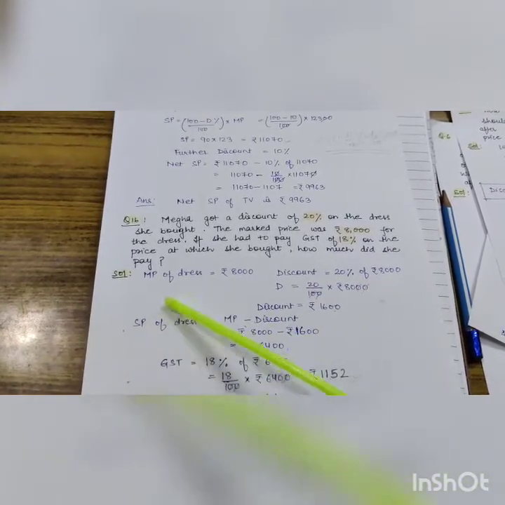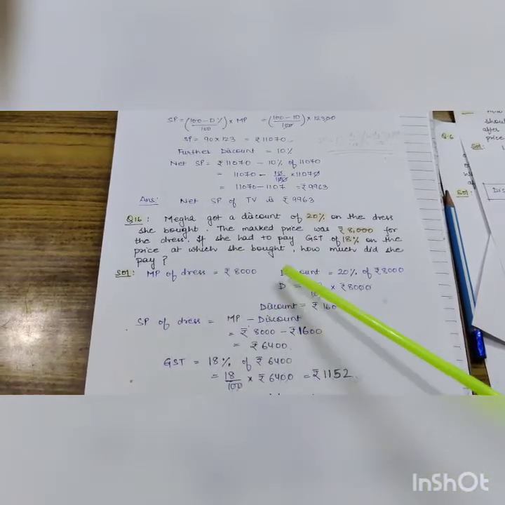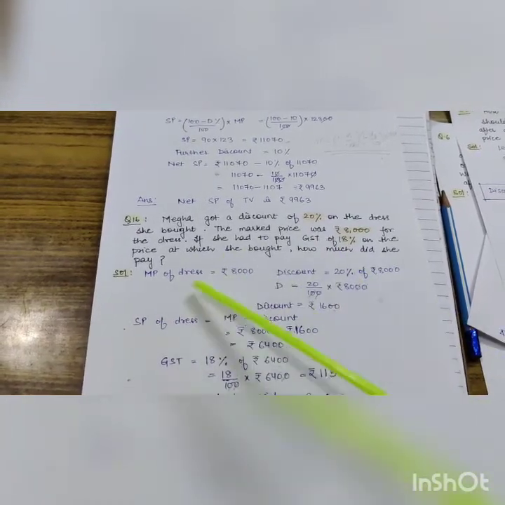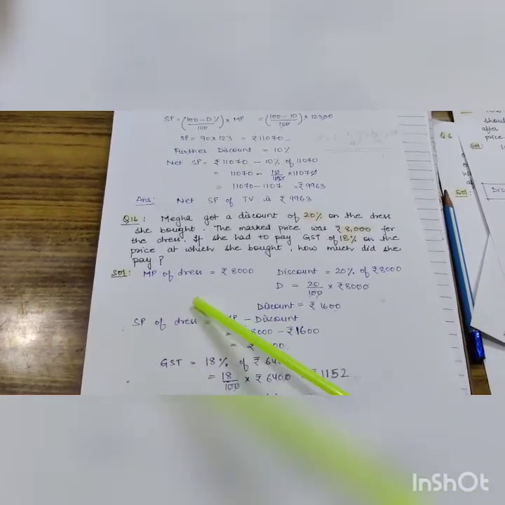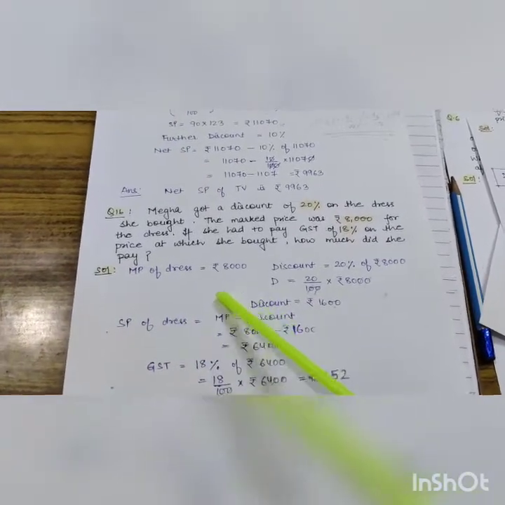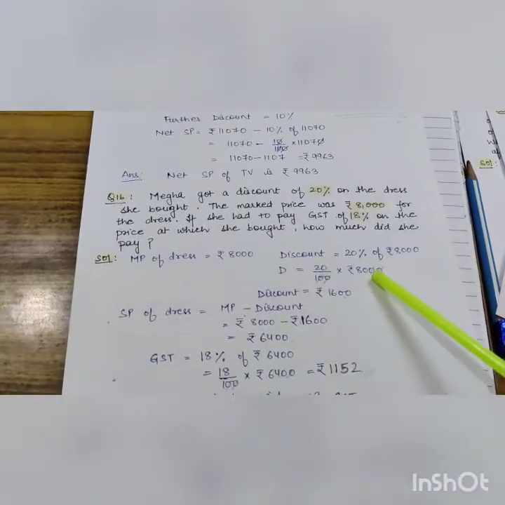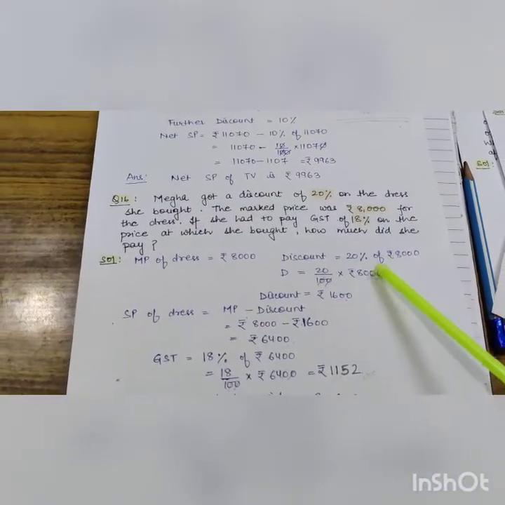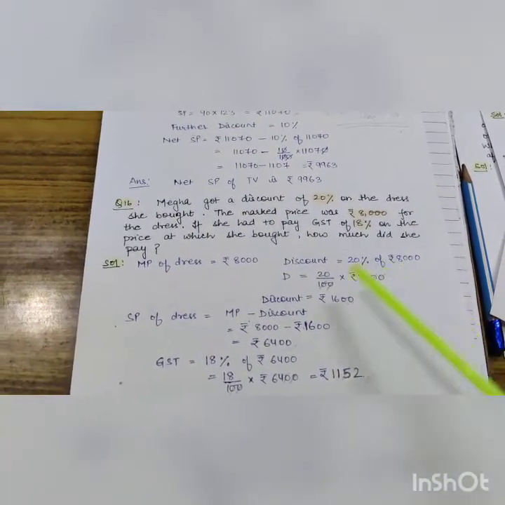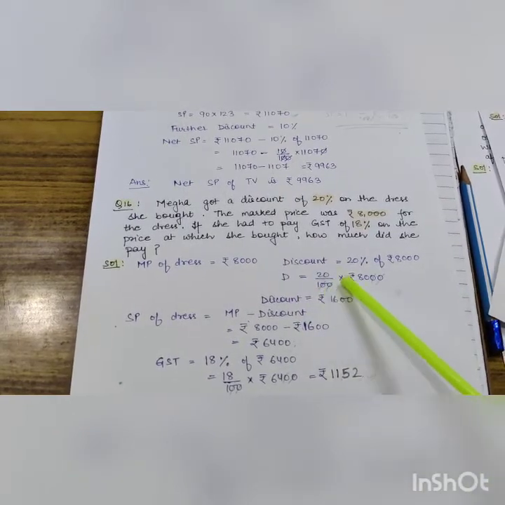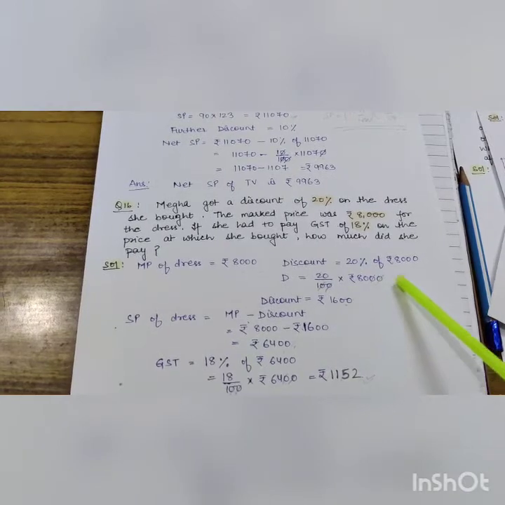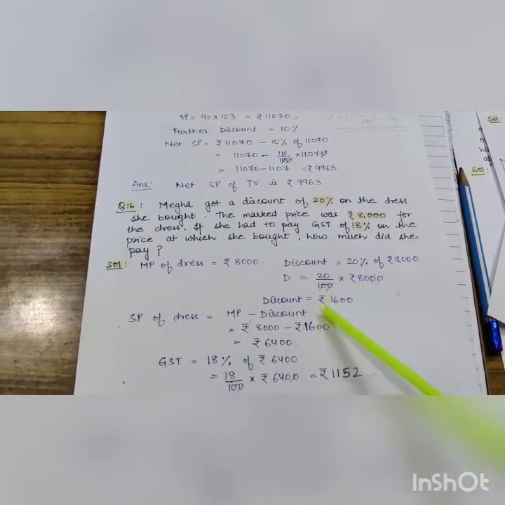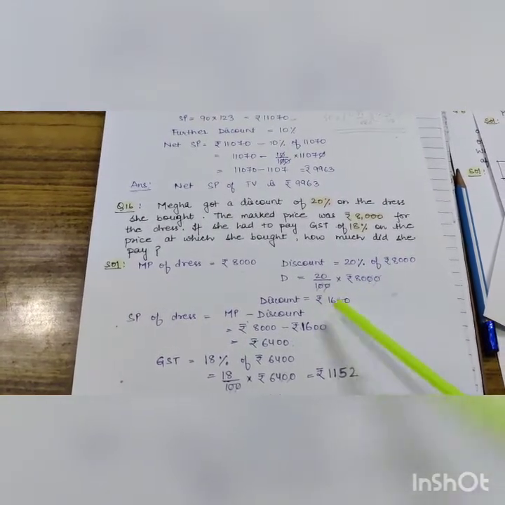So what they are asking is how much will she pay for the dress. Firstly, we are given the marked price of the dress, which is 8,000. Discount given is 20% of 8,000. If you calculate the discount, this will be equal to 20 upon 100 into 8,000, that is 1,600.